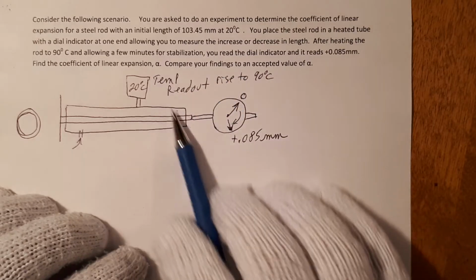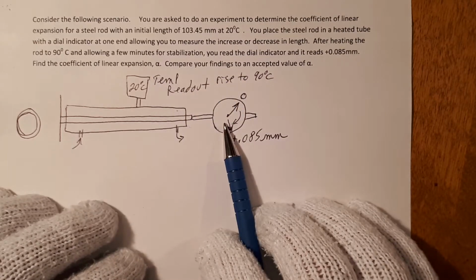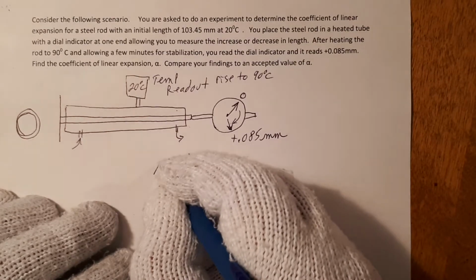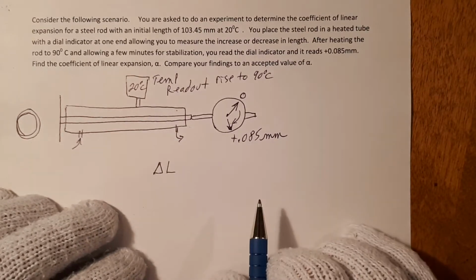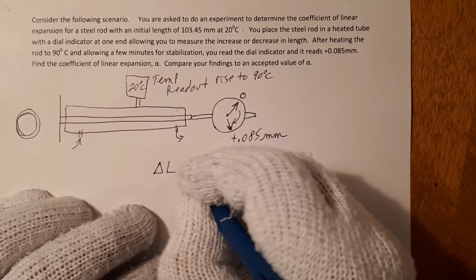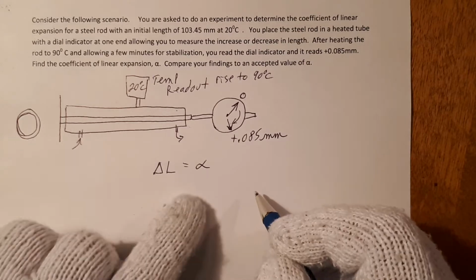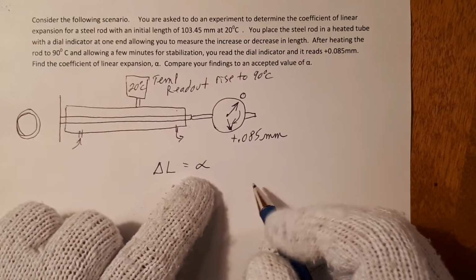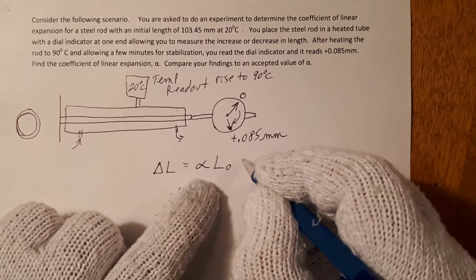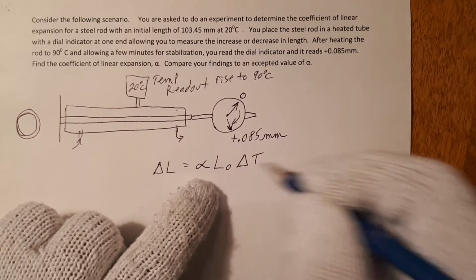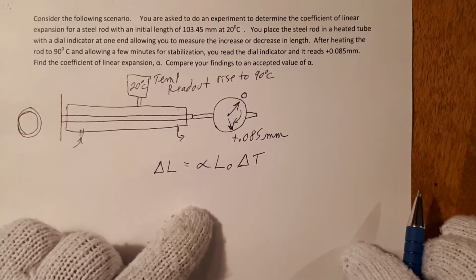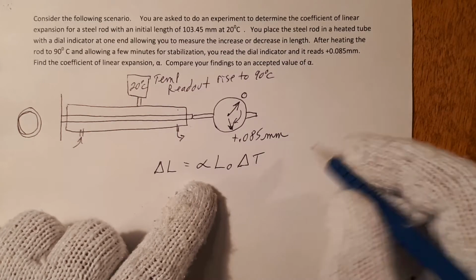Having explained all of this, let's have a look at the equation for change in length. Change in length is written delta L is equal to alpha, the coefficient of linear expansion, which we are asked to find, times L naught, times the change in temperature. What we have written here is the general equation.